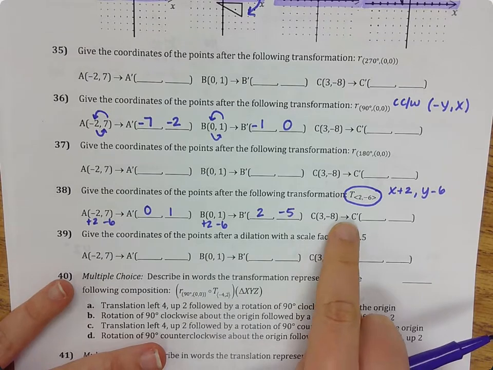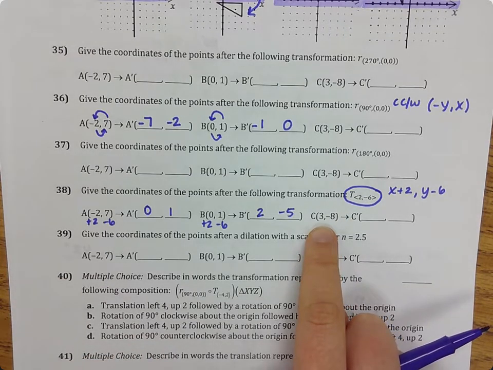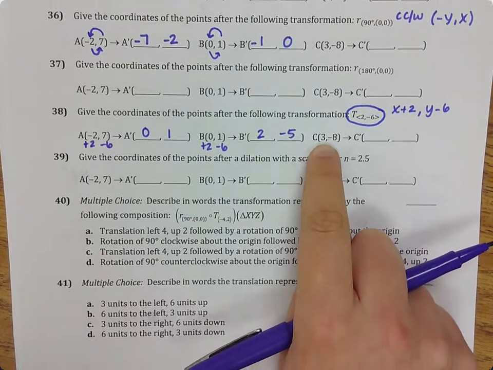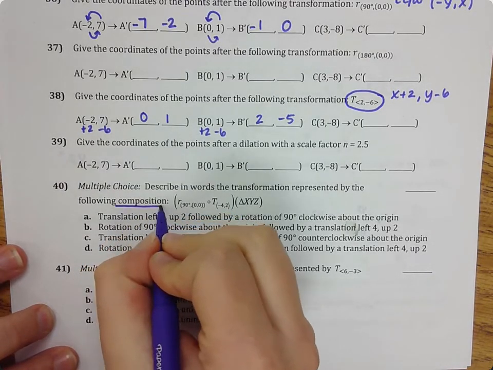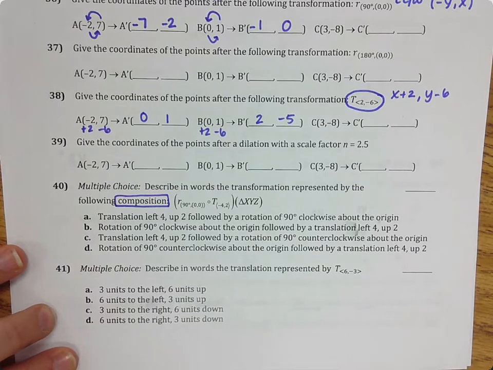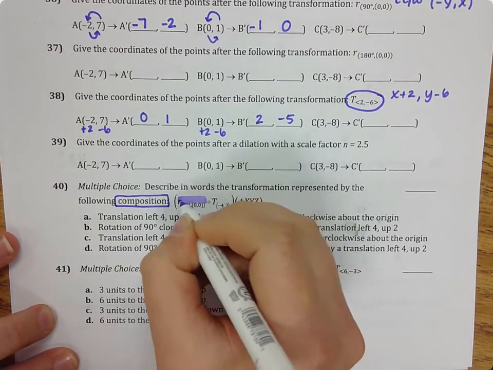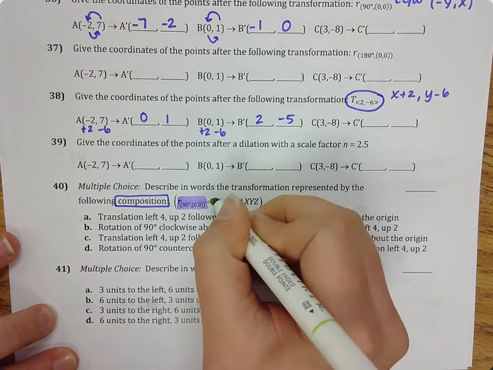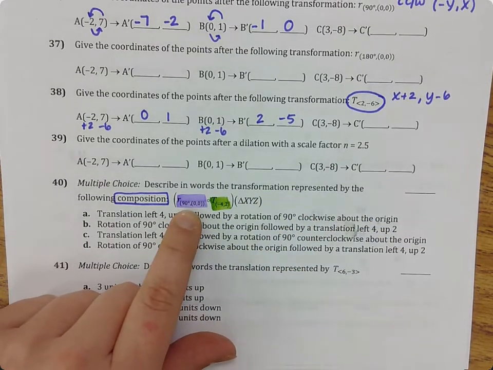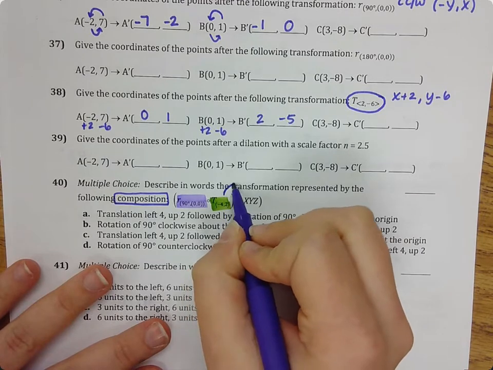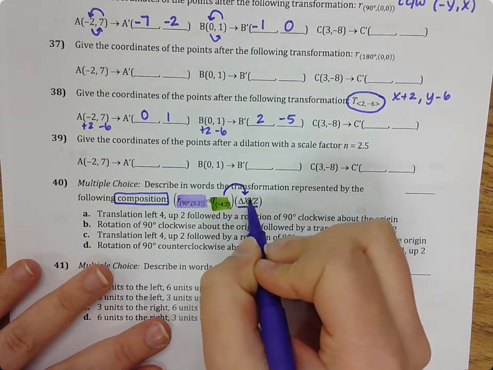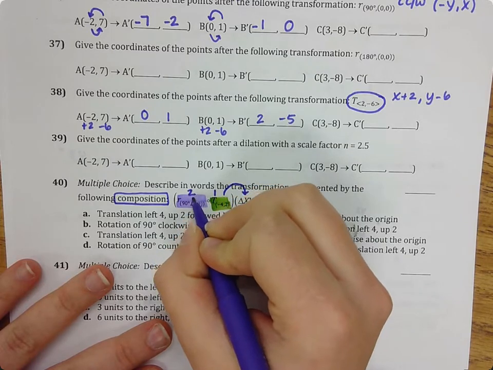I want you all to solve problem C for me. And then our last transformation problem on this page, number 40, is describing a composition of transformations. So if we look here in our notation, we have 2 transformations written out for me. I've got a rotation, lowercase r, and then I've got a translation, capital T. The one thing that we got to remember is that the transformation closest to our shape is the one that goes first, and this one goes second.